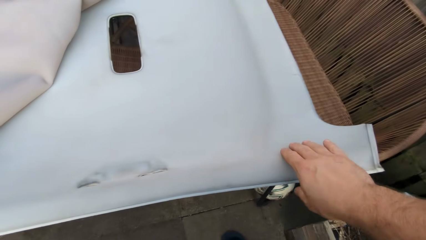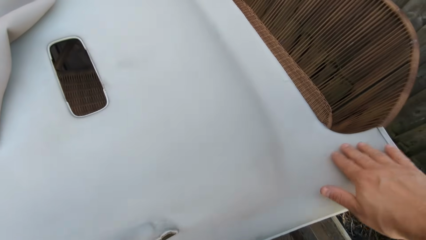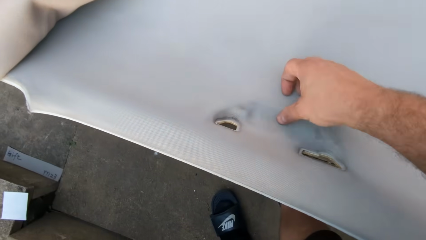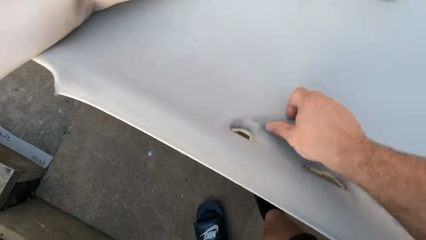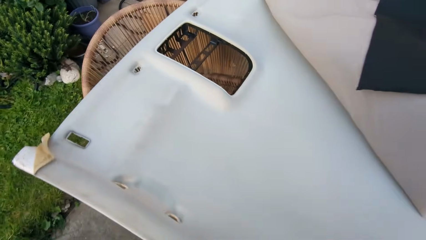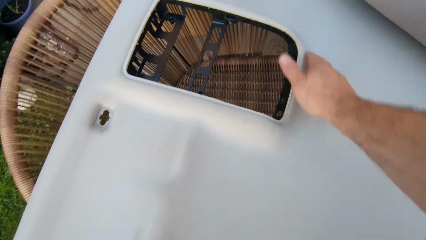Now I'm happy about this headliner because there are not really difficult shapes. I think it's gonna lay down very, very nice, and I think I will be able to do it alone by myself because I really don't have anyone to ask for help, unless my neighbor, but I don't want to bother him. This part is not that big of an indent, so I think it's gonna be fine.